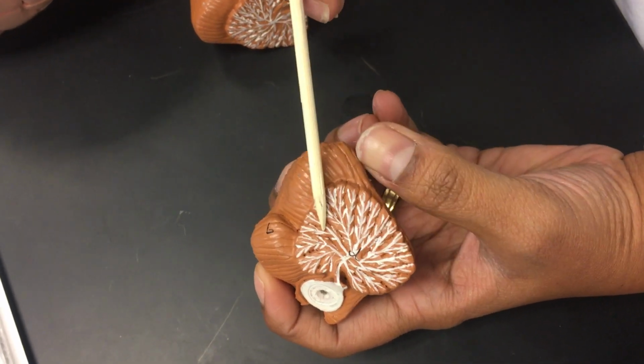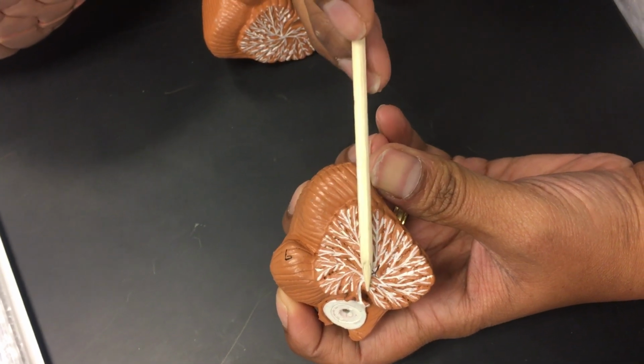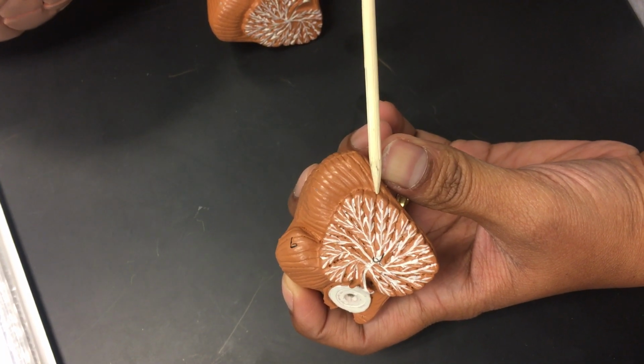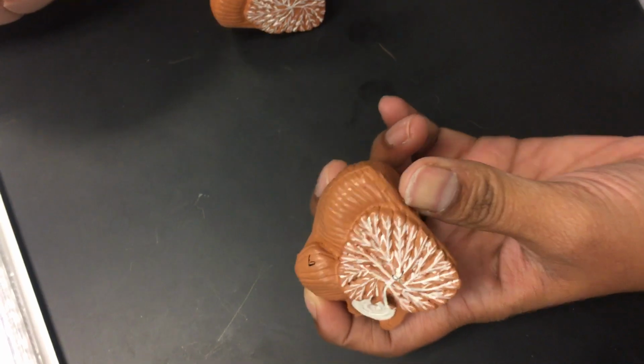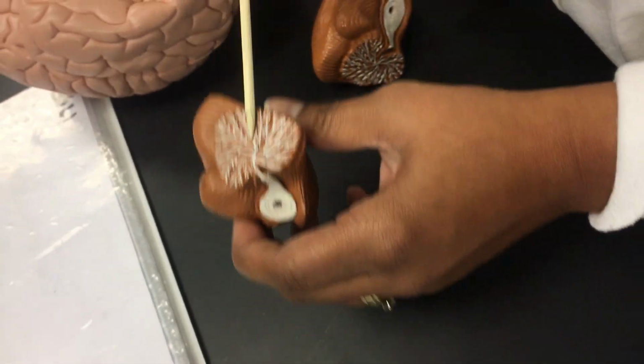Okay, so the tree-like thing that you see on the cerebellum is known as the arbor vitae. People call this the little Brussels sprout, or I like to look at it as broccoli, whatever vegetable you want. That's what it is. Okay, arbor vitae, tree of life.